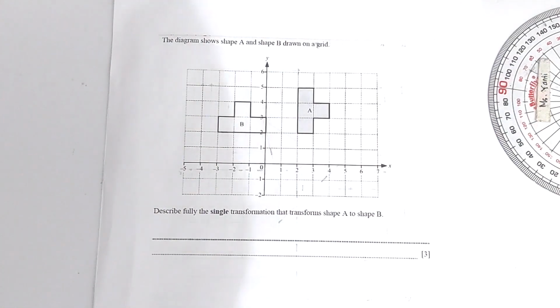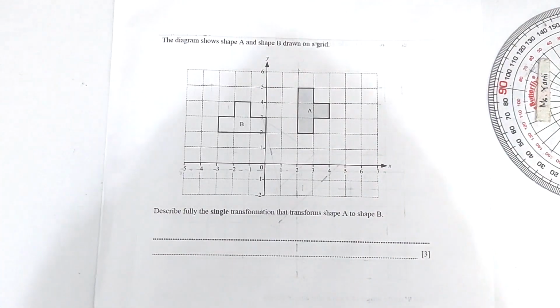Following the first video about the enlargement, now we will go to the other type of questions related to transformation. And this one is for Cambridge Checkpoint Secondary Mathematics. The diagram shows shape A and shape B drawn on a grid. By looking at the question, I hope that you can directly notice that this one is a rotation. It's not a translation, reflection, and also not an enlargement.